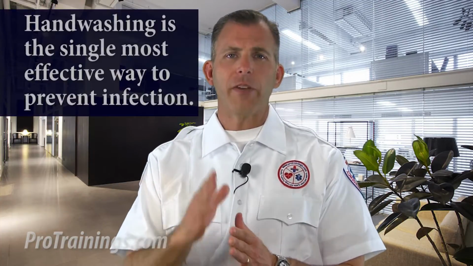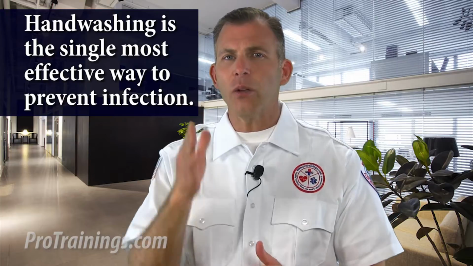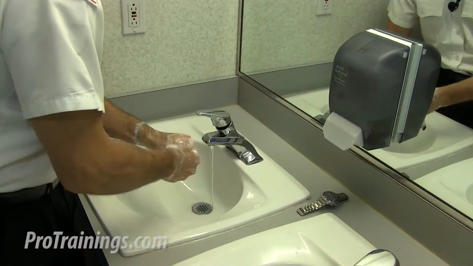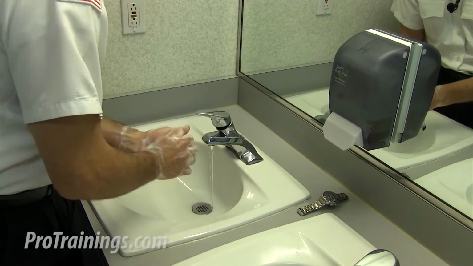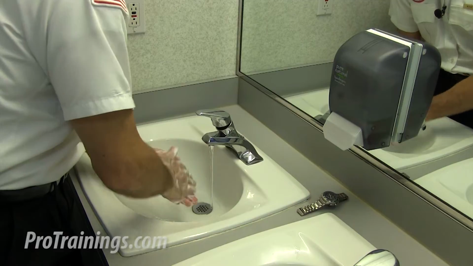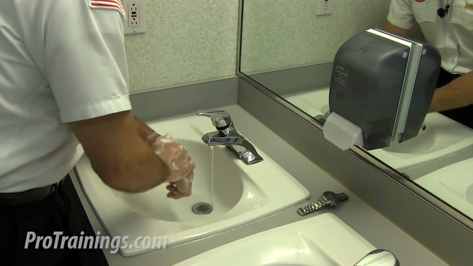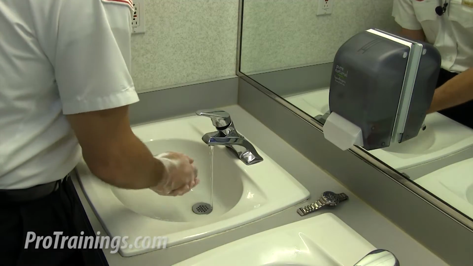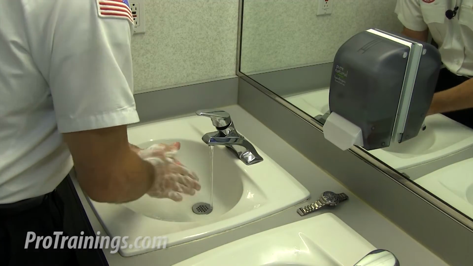Now, remember, wearing gloves does not eliminate the necessity for hand washing. In fact, hand washing is the single most effective way to prevent infection. Hands should be washed before and after a contact is made with a client. Wash hands during procedures as hands become soiled. Wash hands with soap and water or use an alcohol-based hand rub immediately after removing your gloves.